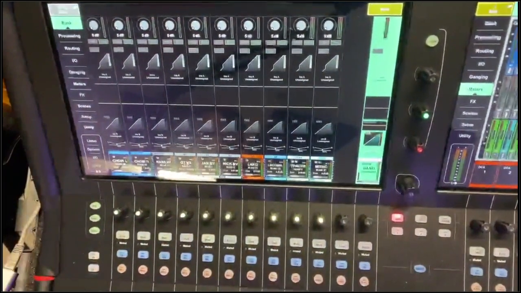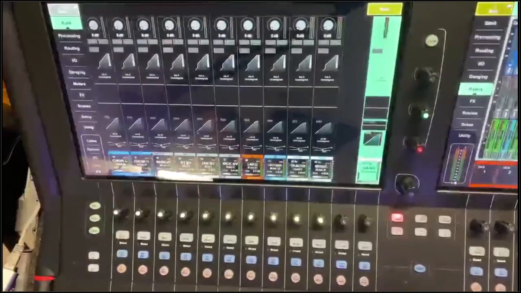Okay, so that's a couple of the tools that I really like and I find are really quite practical on Avantis to work fast in terms of workflow in your mix. There's another thing that for me really makes Avantis a really good tool for House of Worship, and that's the capacity to use Custom Control to design customized work layouts depending on your application. And not only depending on your application, but depending on your user level.